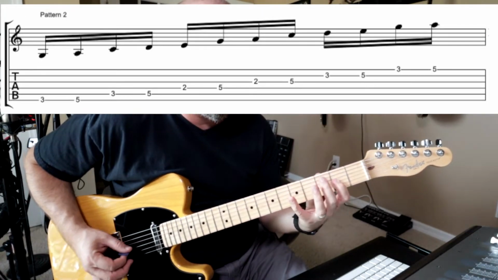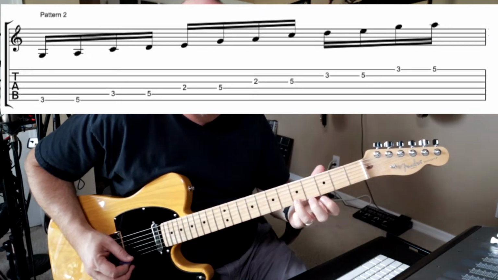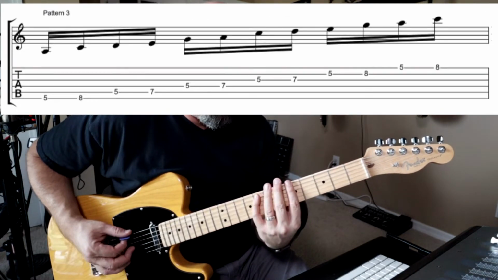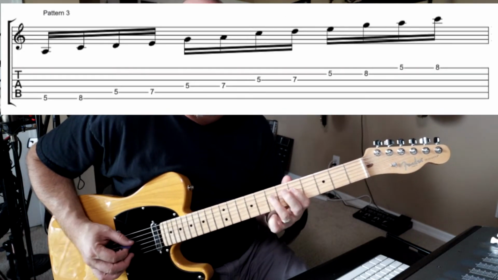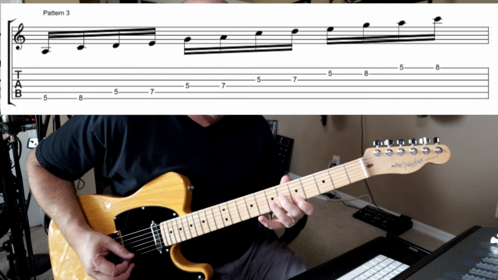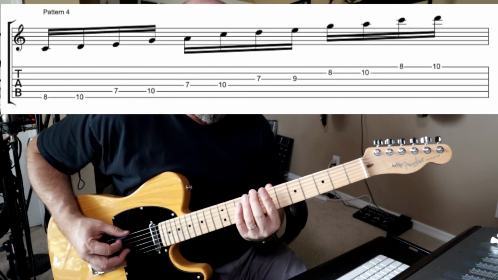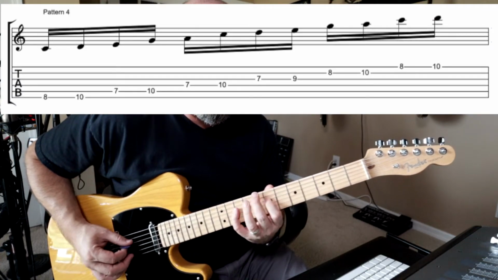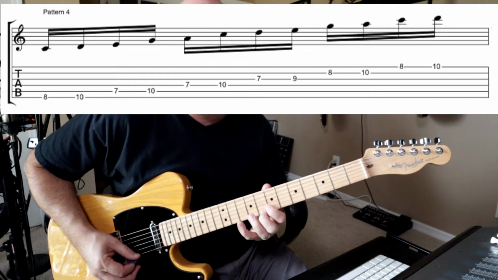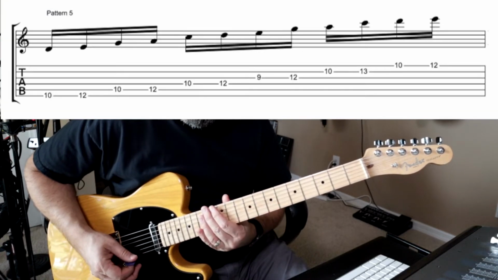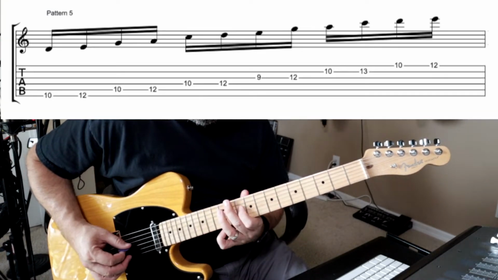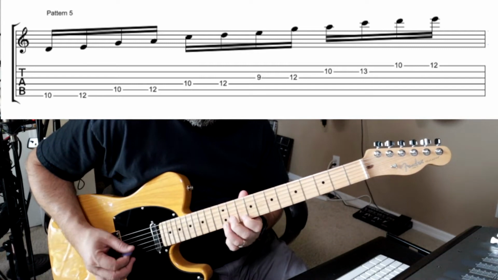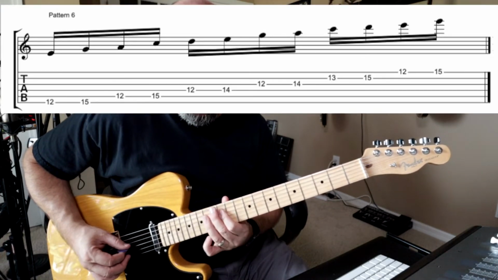Pattern 2. Pattern 3, everybody's favorite pattern. Pattern 4. Pattern 5. And then finally pattern number 6.